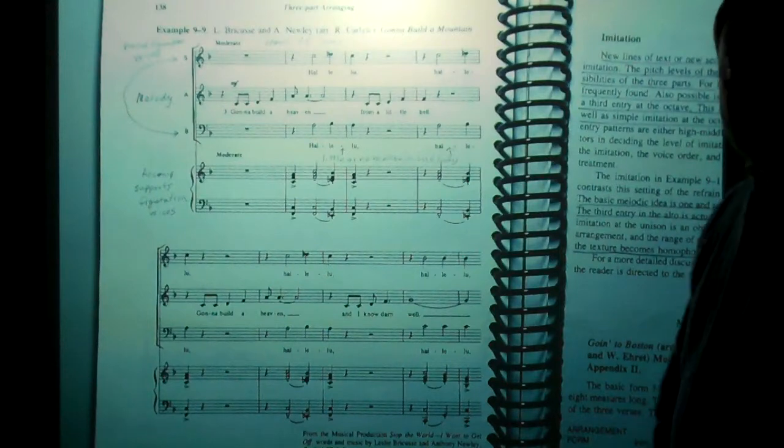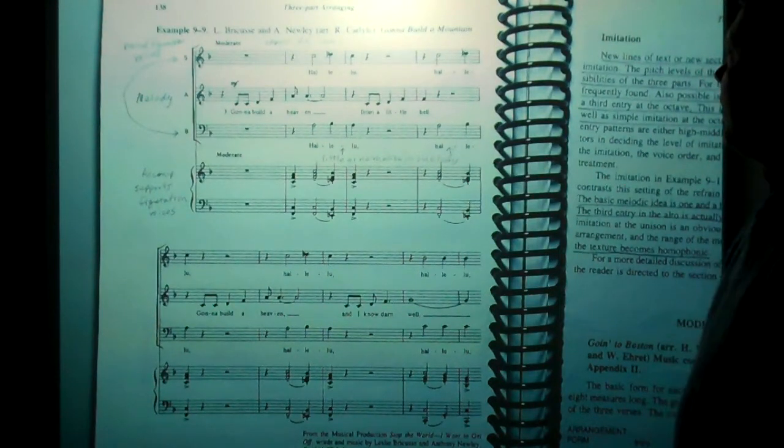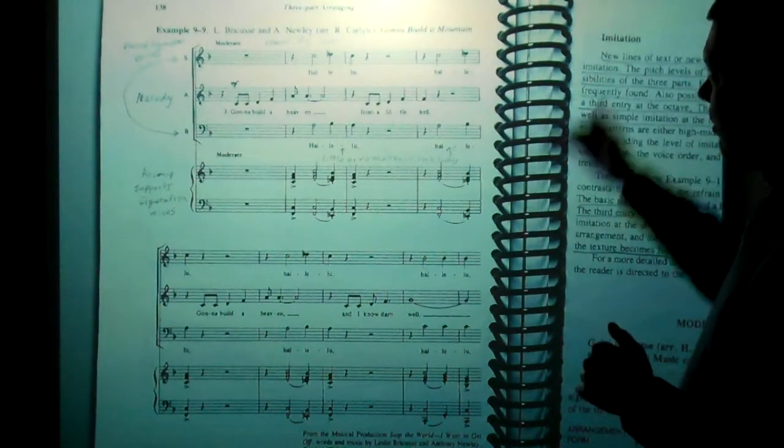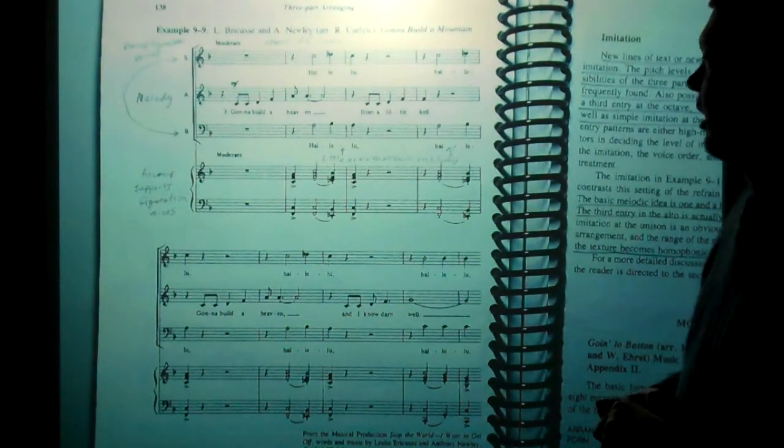So again, I'm going to play this example through a YouTube video, and I have to change the screen as you know, so please follow along with the whole example on page 138 in your textbook.